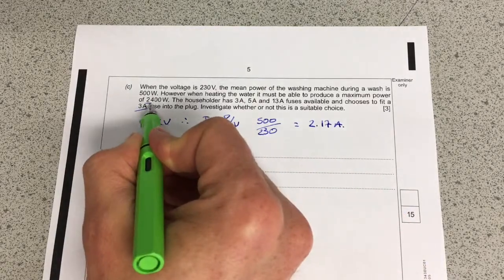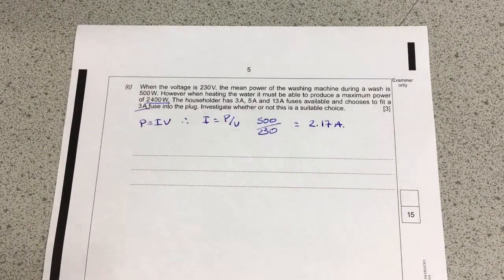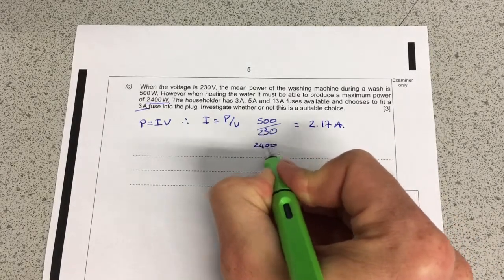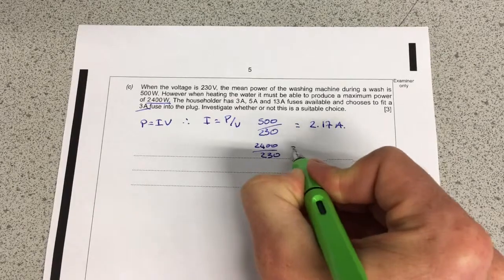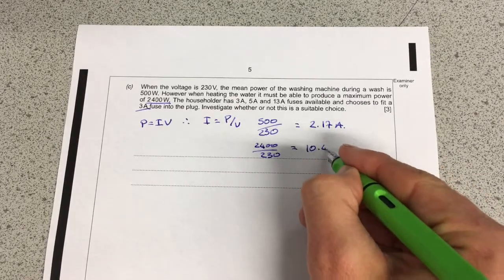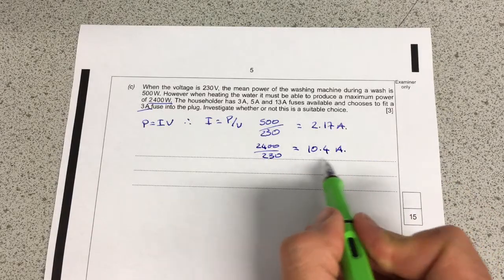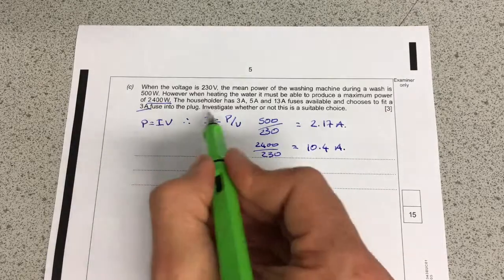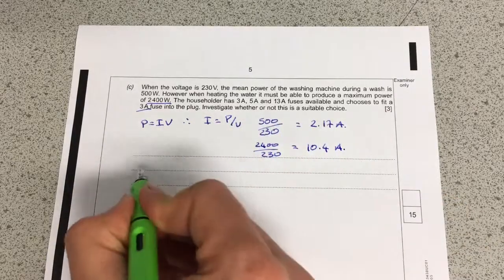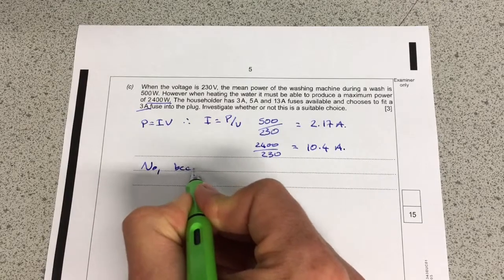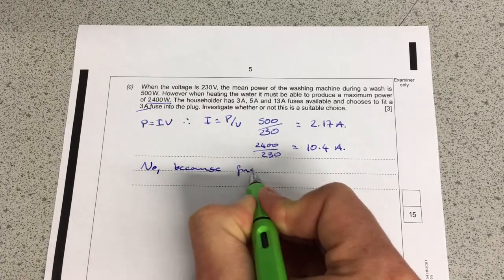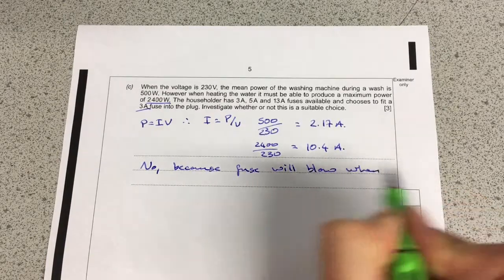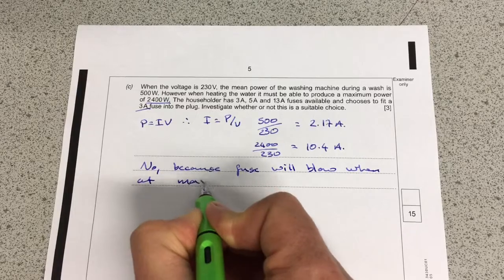But if we try it for the maximum power it draws, let's have a look what happens this time. So 2400 divided by 230, that's going to give me 10.4 amps. Now you'll notice, I'm sure, that 10.4 amps is greater than the 3 amp fuse that this guy's fitted. So investigate whether or not this is a suitable choice. No, because the fuse will blow when at max power.